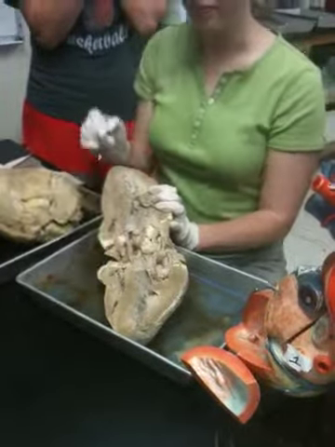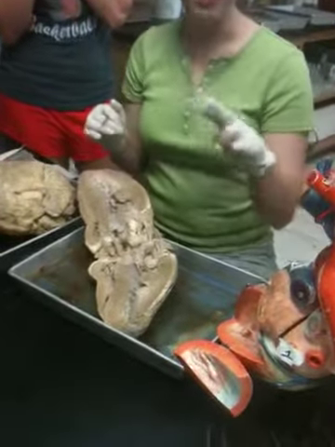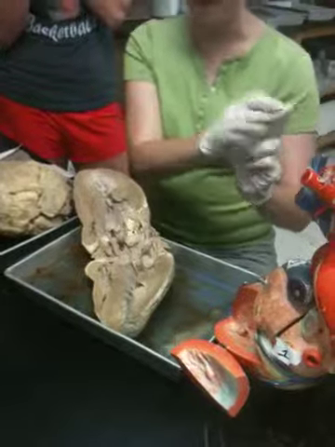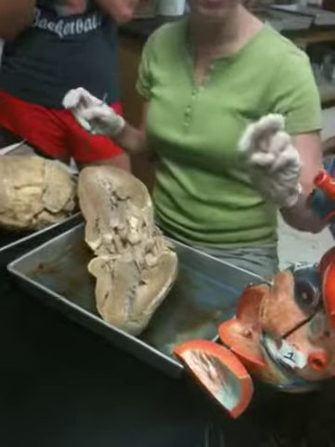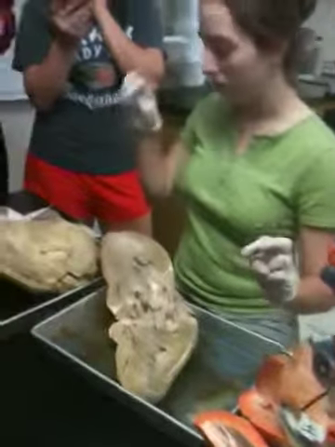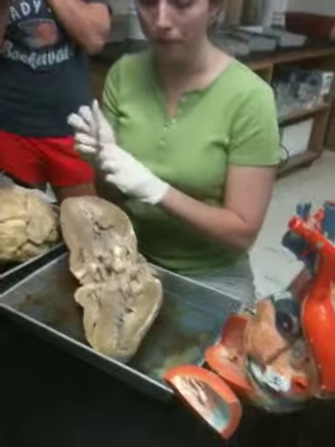How I remember left and right is that B and L come together near the beginning of the alphabet, whereas R and T come together at the end of the alphabet. So bi is left, and the right flap is tricuspid. That's how I remember it.